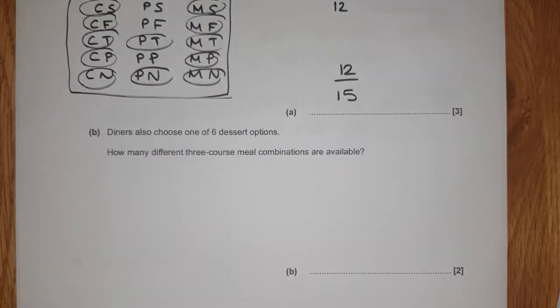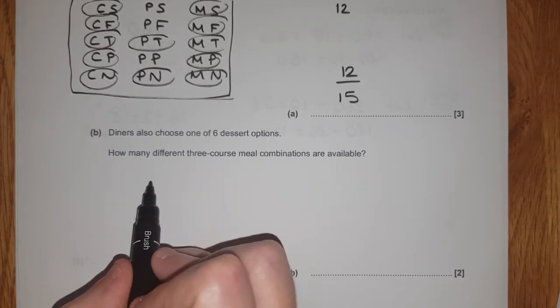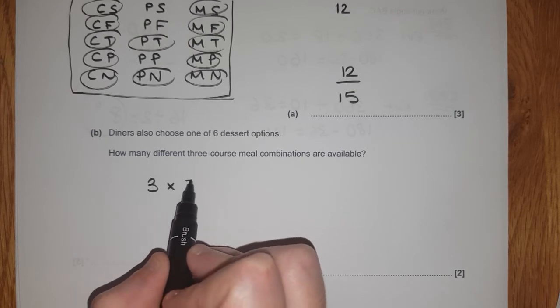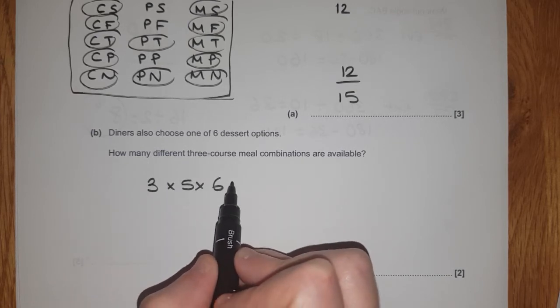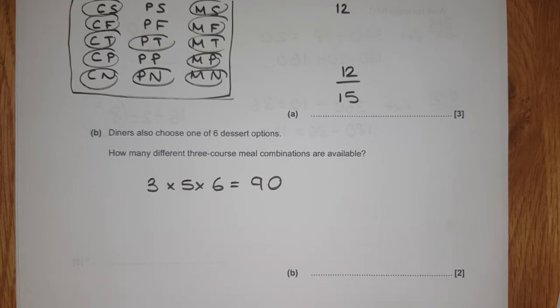Next one, diners also choose one of 6 dessert options. How many different 3-course meal options are there? Well, you've got 3 starters to pick from, 5 mains and 6 desserts. You've got a total of 90 combinations.